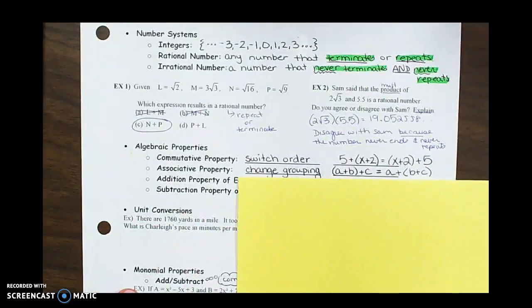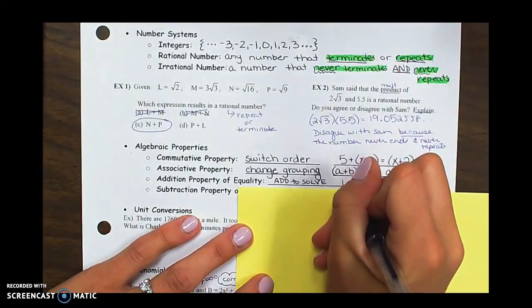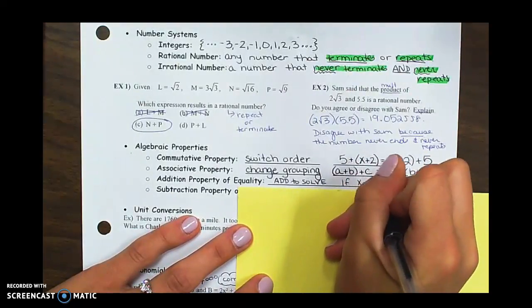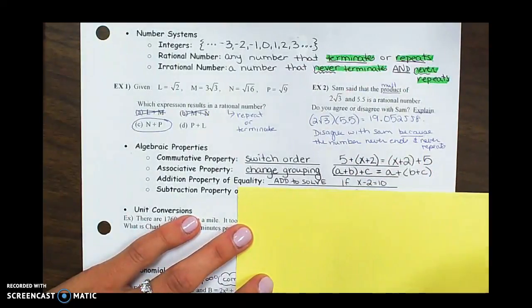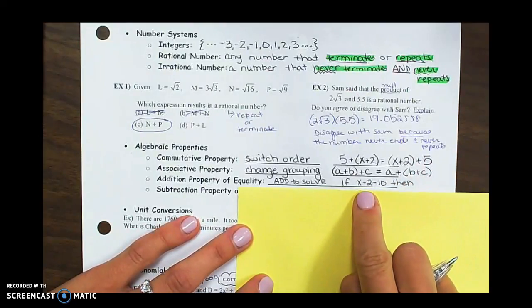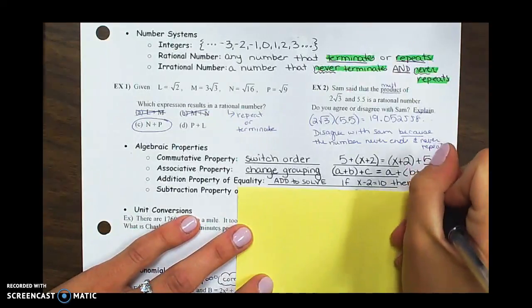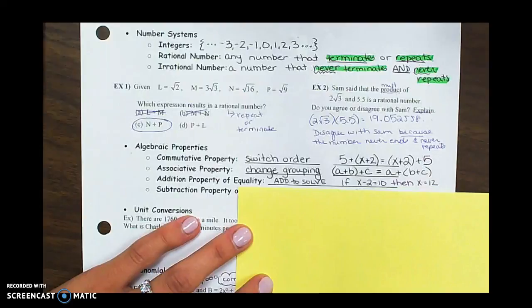Okay, the addition property of equality is where you have to add in order to solve. So for instance, if we wrote x minus 2 equals 10, then what do we have to do to solve this? We have to add 2 to both sides. So plus 2, we would have x equals 12.